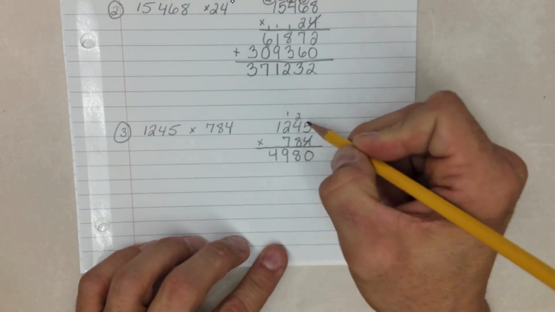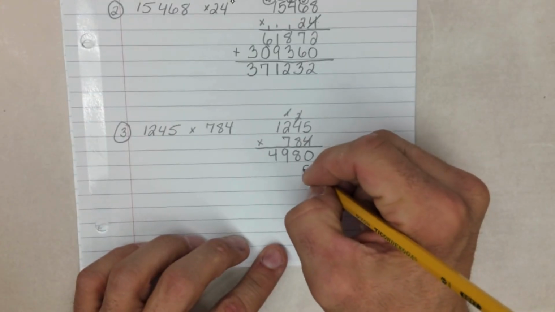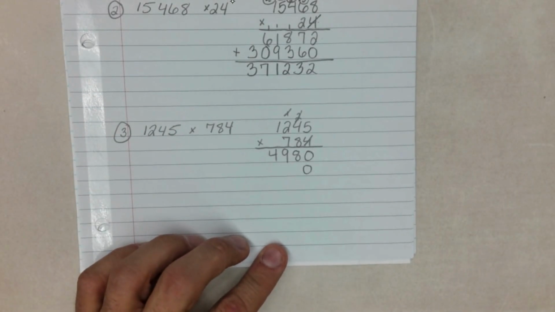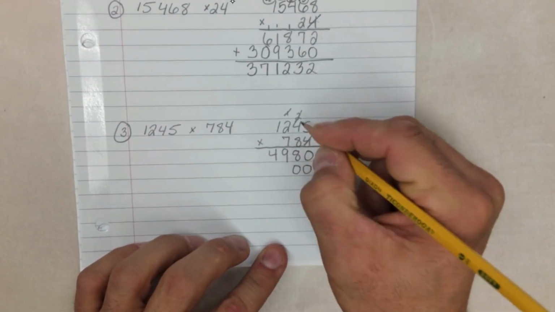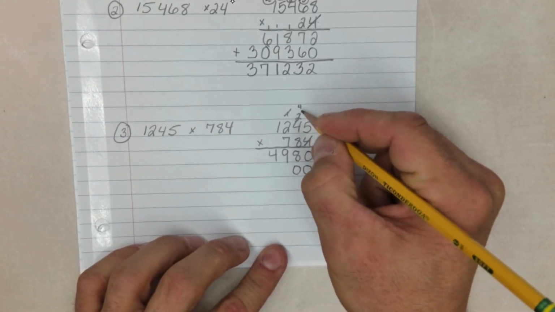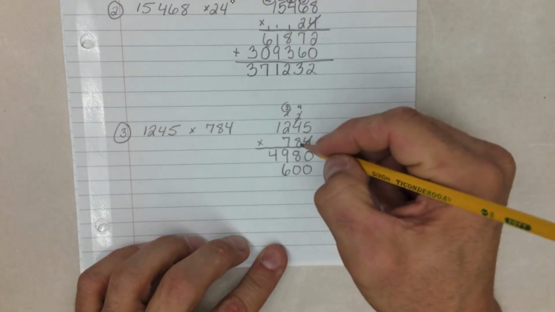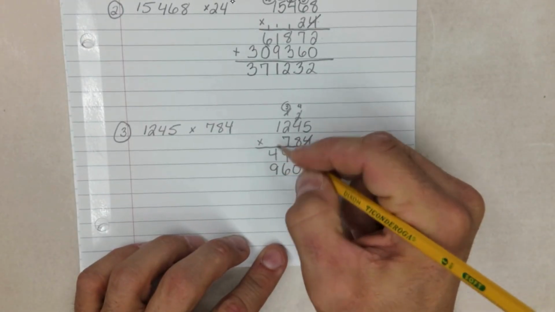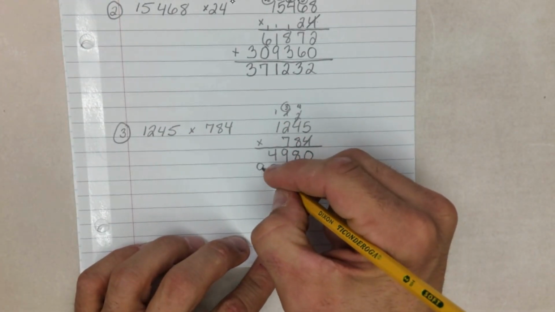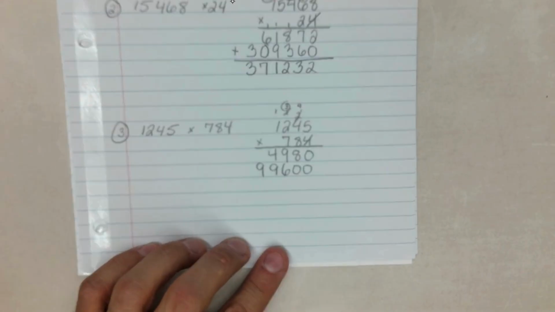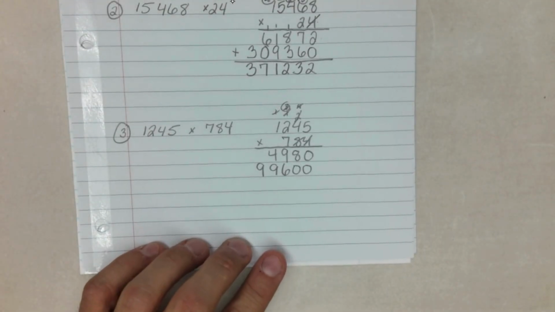Now, since I'm finished with the 4, I'm moving to the tens place, and I have to start my tens place with a 0. Now I distribute the 8 between all 4 numbers. We have 40, carry the 4, 32 plus 4 is 36, I carry my 3, 16 plus 3 is 19, I carry my 1, and 8 times 1 plus 1 is 9. So I have my second partial product, so I can go ahead and cross these out, making sure I don't use those again.